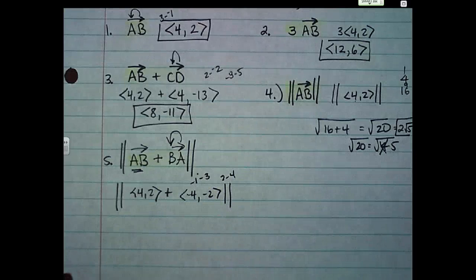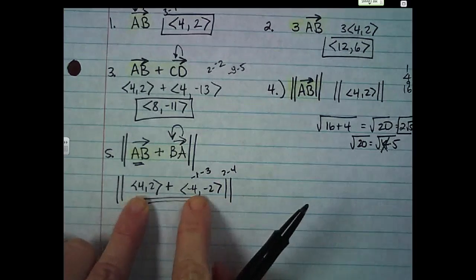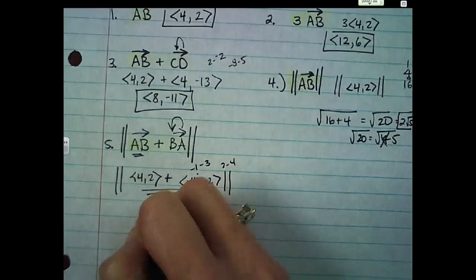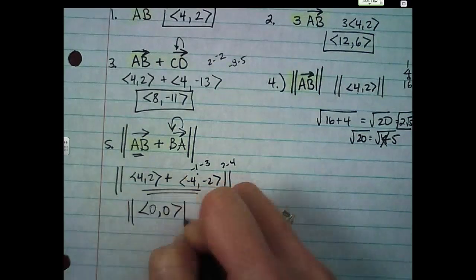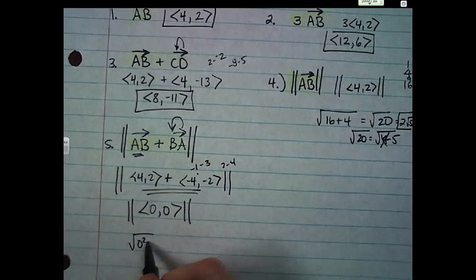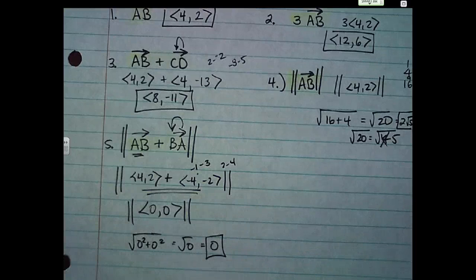Okay, solve the middle first. What's 4 plus -4? 0. What's 2 plus -2? 0. So now you can find the magnitude. You've got to solve the middle first. So what's 0 squared plus 0 squared? And the square root of 0 is 0. Okay, so now we're going to take out your assignment and start it.